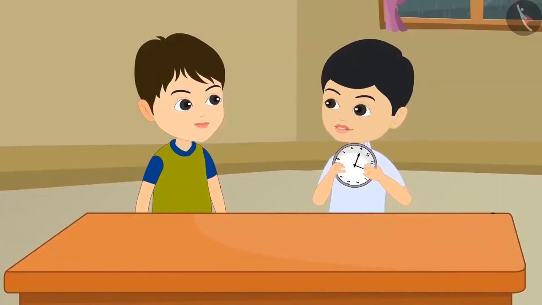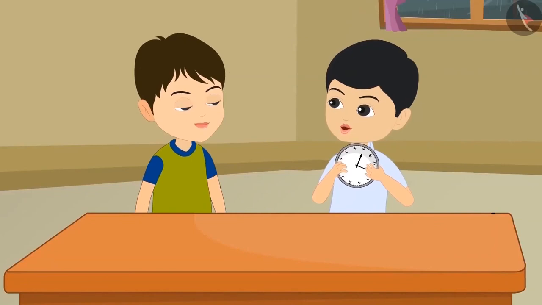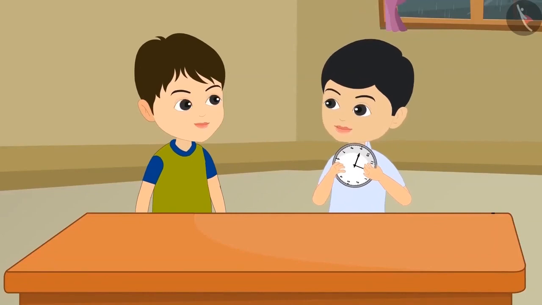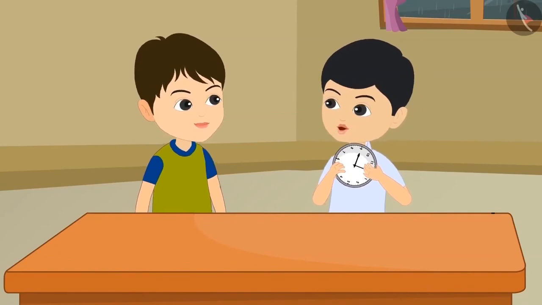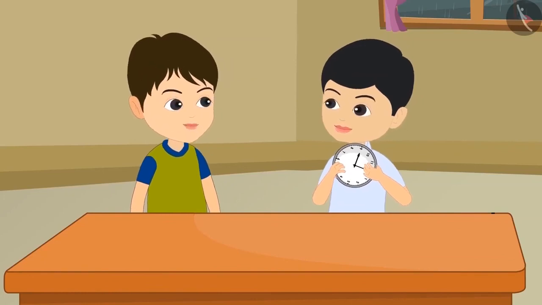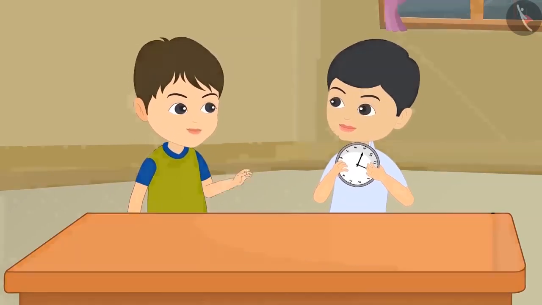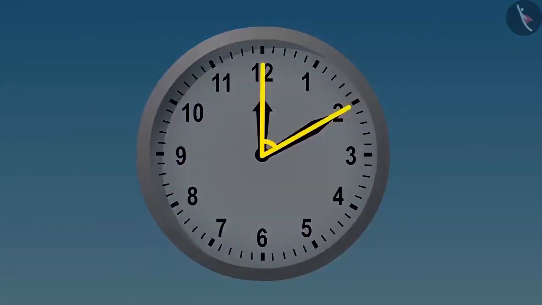Bolu, look what I have got. Mom has given me this old clock. Let us play a game. We will create different times in this clock and we should tell which angle is formed by the hands of the clock at that time. Oh yes, Golu. The one who gives more correct answers will win. See this, I have made 10 minutes past 12 in this clock.